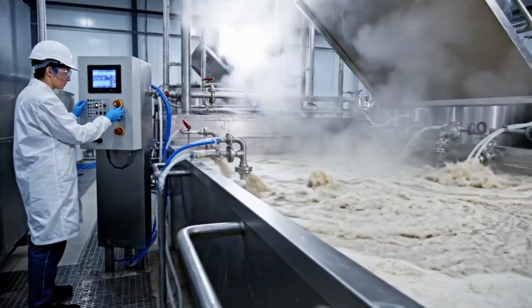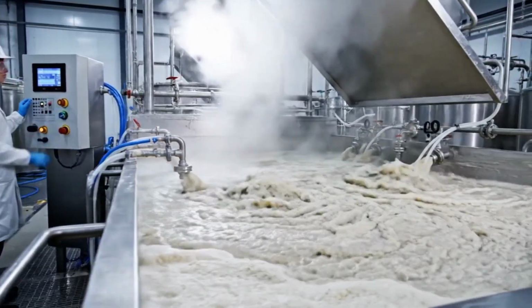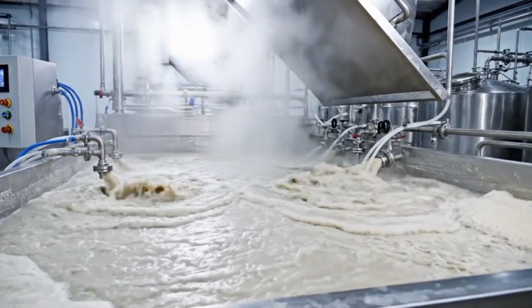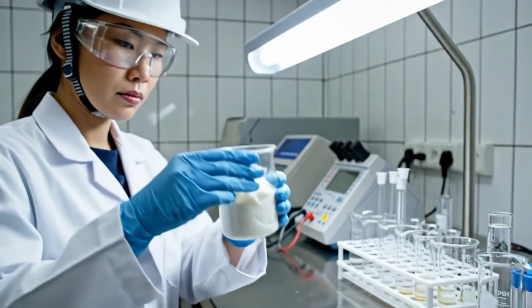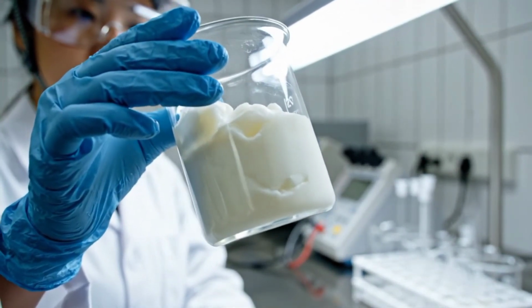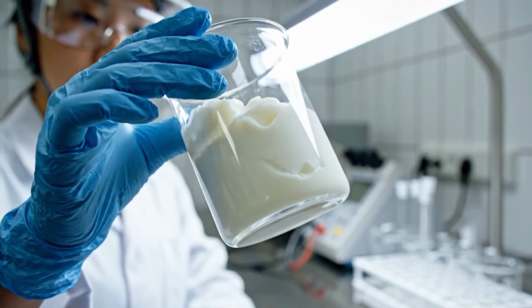The raw soap mass is washed repeatedly in salt brine detergent, stripping away residual lye and pulling the soap closer to purity. Every batch is tested before it moves forward. pH levels, fat content, purity, nothing leaves this stage unchecked.